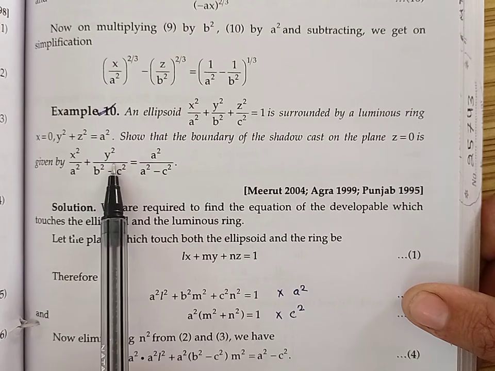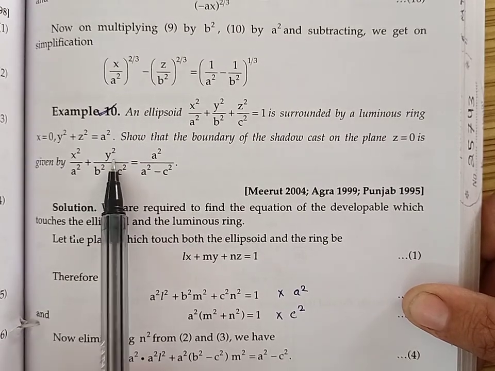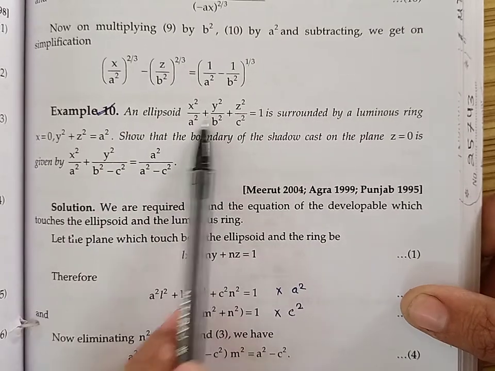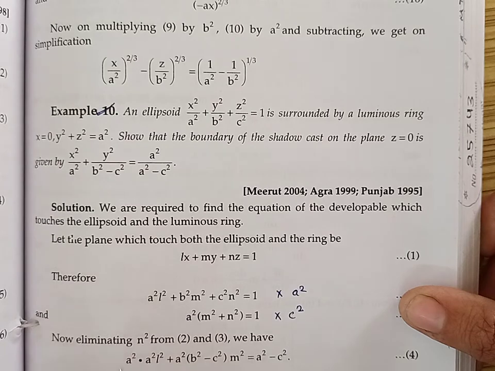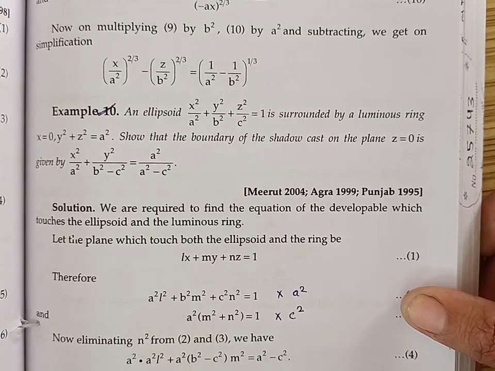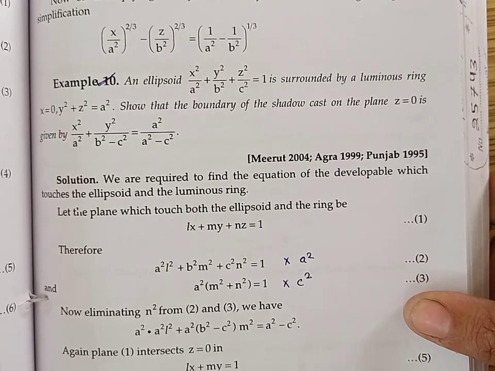So in this problem, we are to find the equation of dwellable which touches this ellipsoid and this luminous ring. Now, by definition, dwellable is the envelope of a single parameter family of planes. So firstly, we will form a one parameter family of planes.